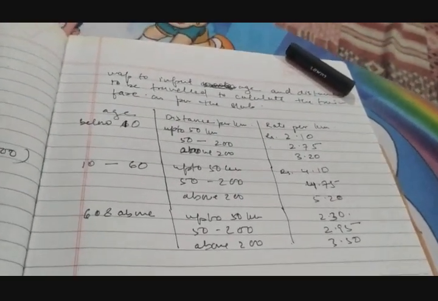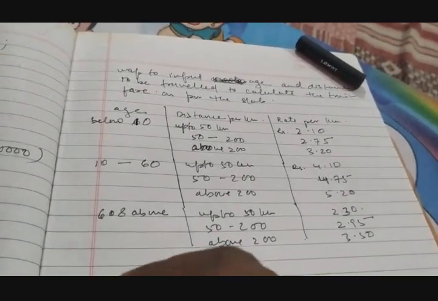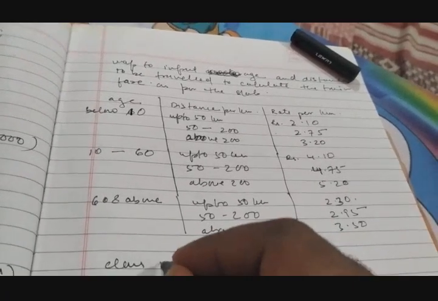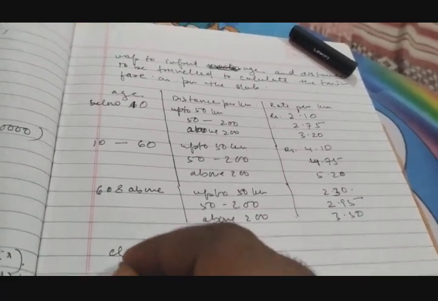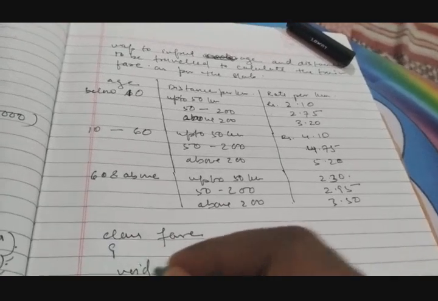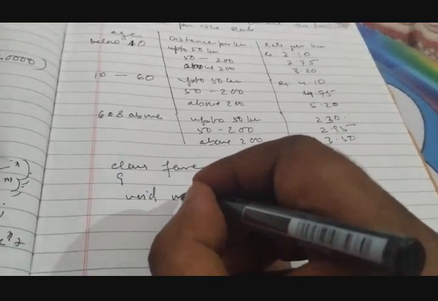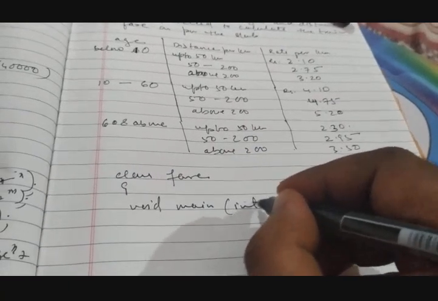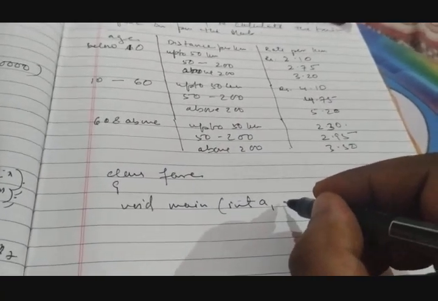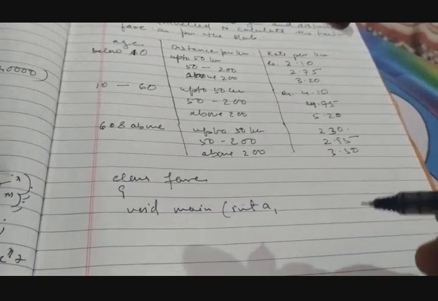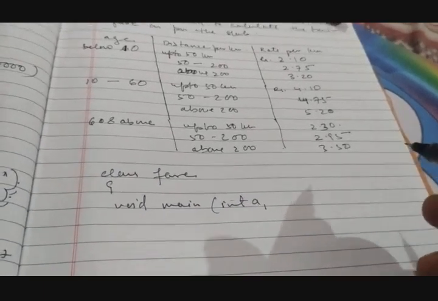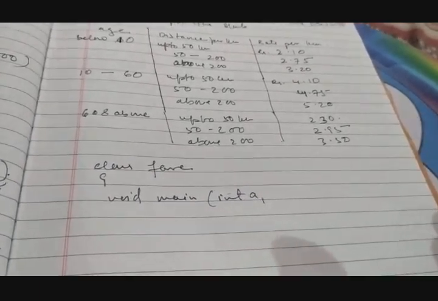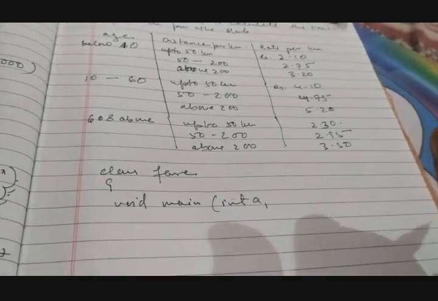So class Fare, void main. You require int age, and since the distance in train is not in decimals, it's in kilometers, a whole number.